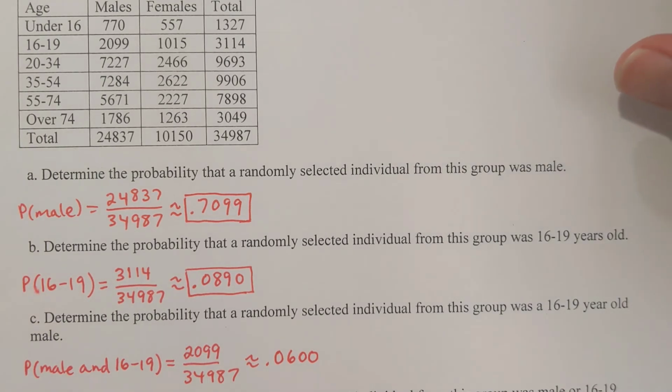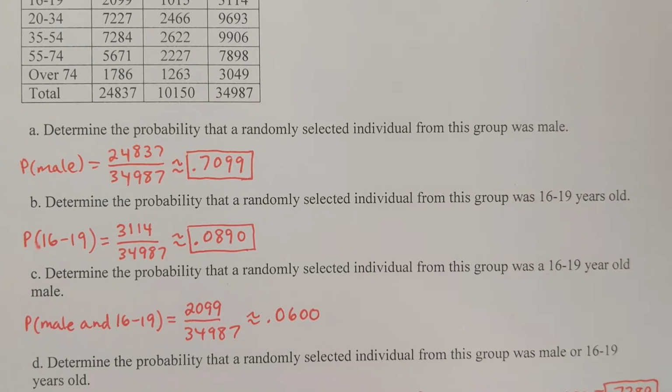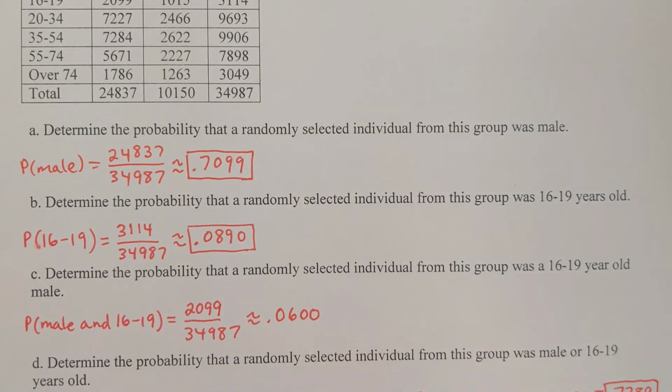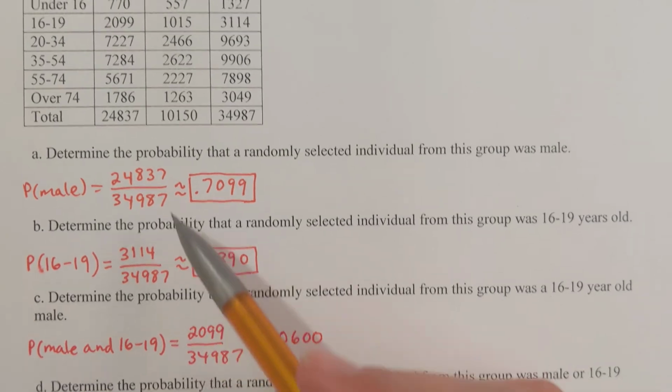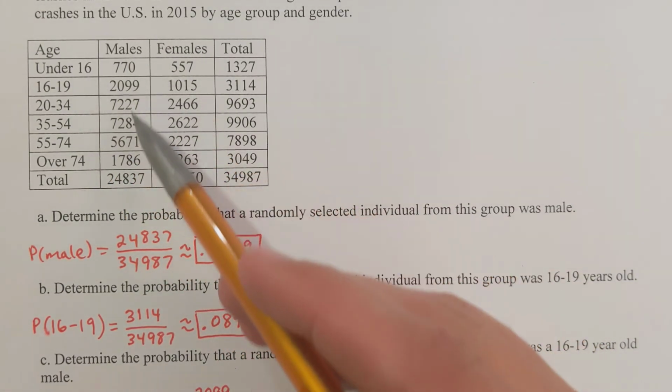Part C says, determine the probability that a randomly selected individual from this group was a 16 to 19-year-old male. Well, they have to have both these items together. So the male and 16 to 19 years old. Look at my table here. So 16 to 19 years old, a male.